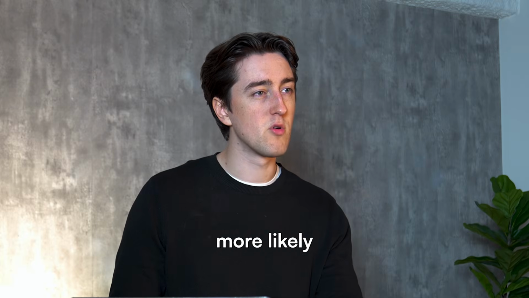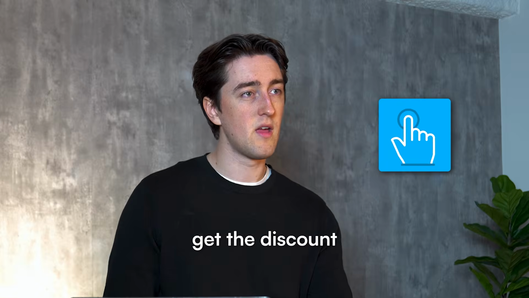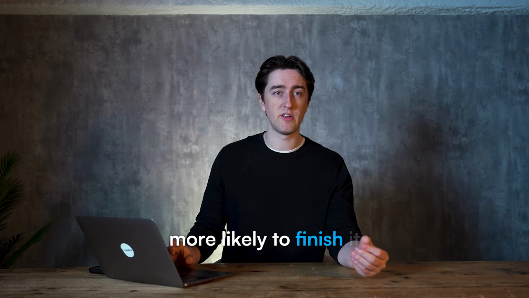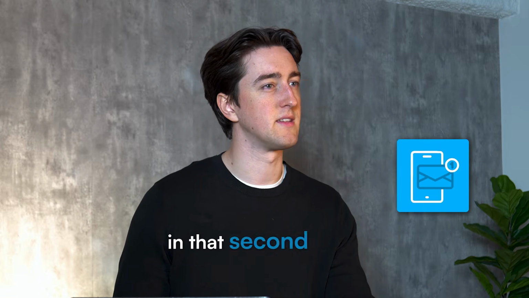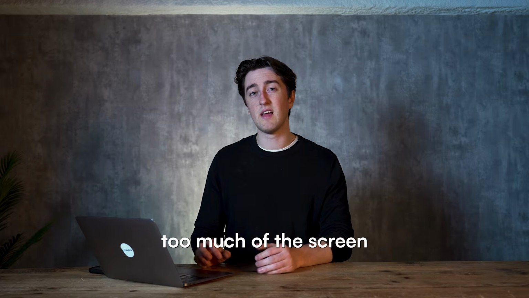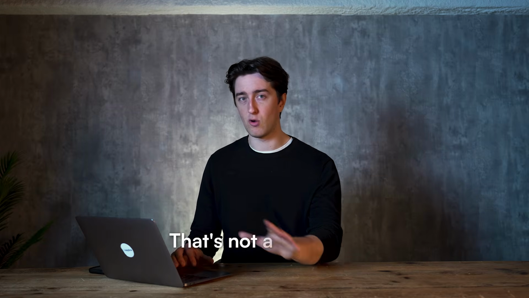So they'll be way more likely to click through that first step just to try and get a discount. And then due to human psychology, once they've started something, you're way more likely to finish it. And that means they're way more likely to enter their email in that second step. And then what I'm just going to do here is remove the teaser on mobile because I find it just takes up too much of the screen and gives the customer way more reason to churn. You can keep it on desktop though, that's not a big deal.